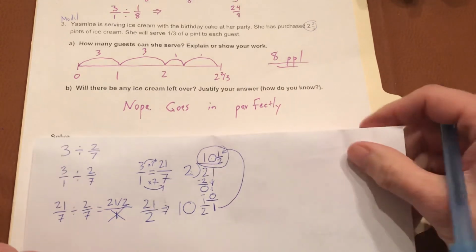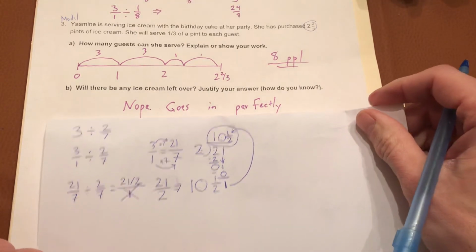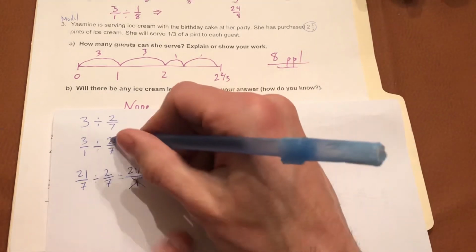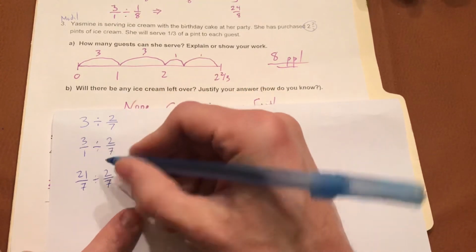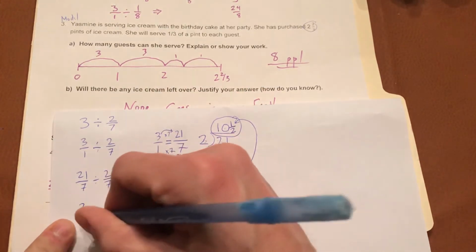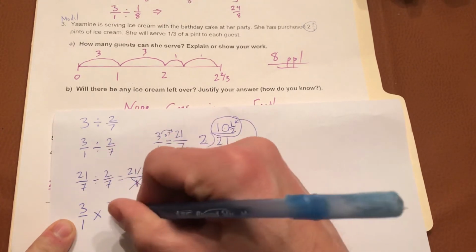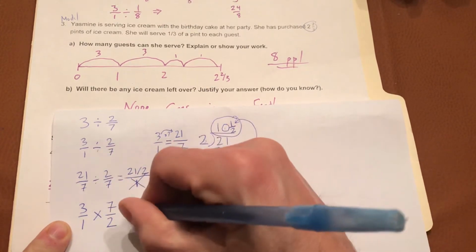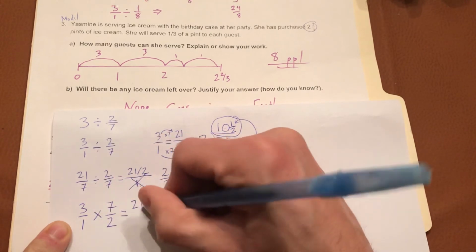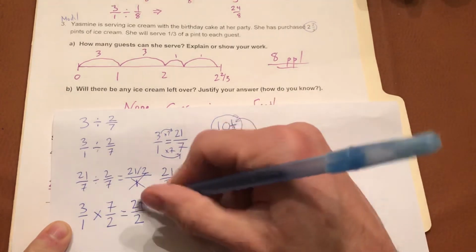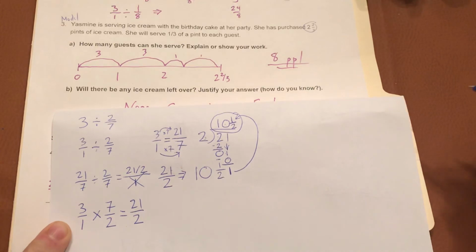Okay, that's a lot of steps. I mean, if you want to just do the reciprocal, like, come here, 3 wholes divided by 2/7, rewrite. You keep the first term, you change the sign to multiply, and you get the reciprocal, which is 7 over 2. That takes me to 21 halves again. And I already showed you up here how to turn that into 10.5.